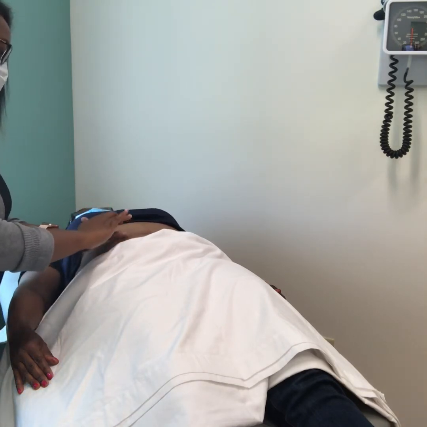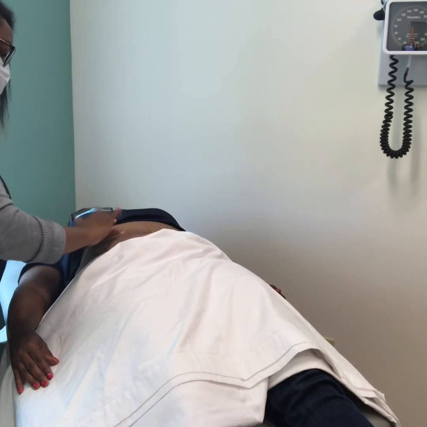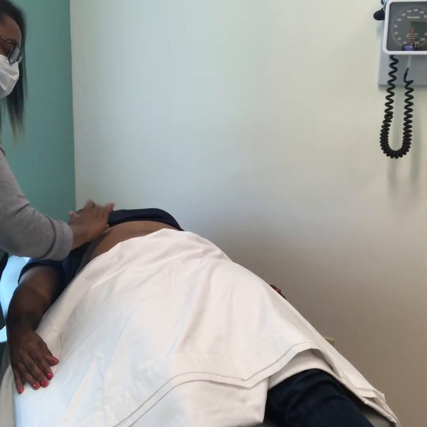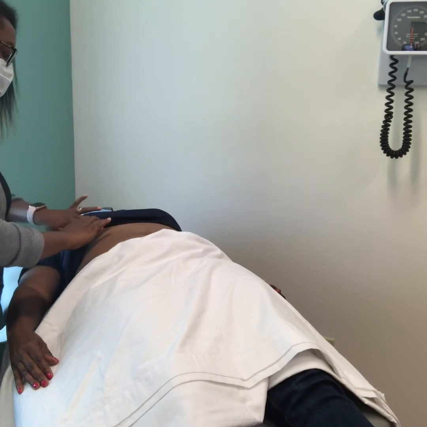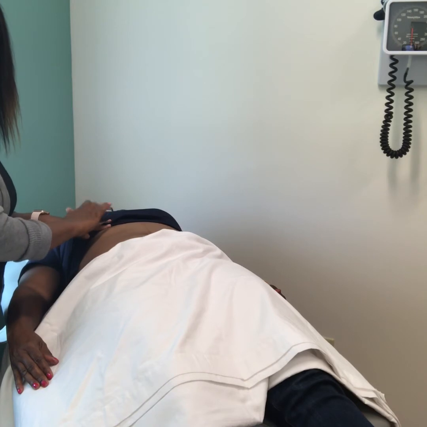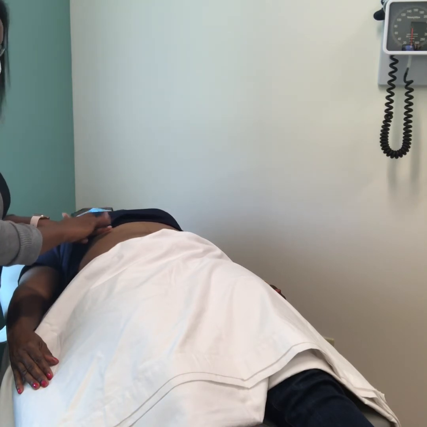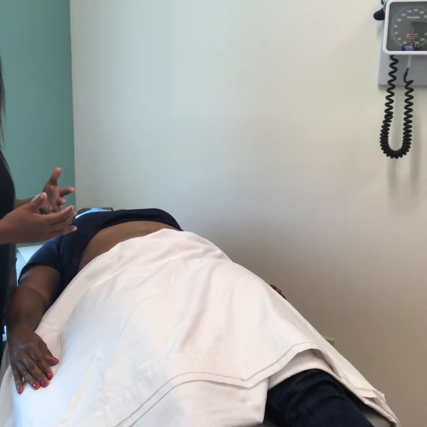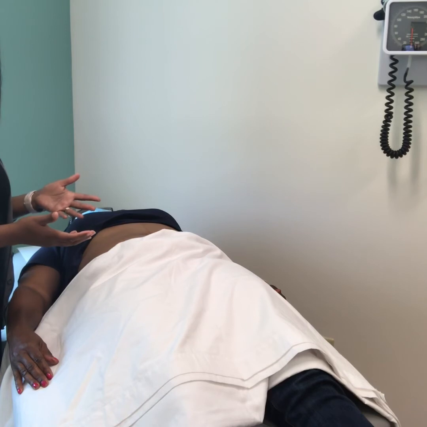I'm just going to tap on your belly. I hear dullness right about here. I'm then going to percuss downward until I hear dullness again. Change from dullness, or from resonant to dullness, and that would constitute the liver span.